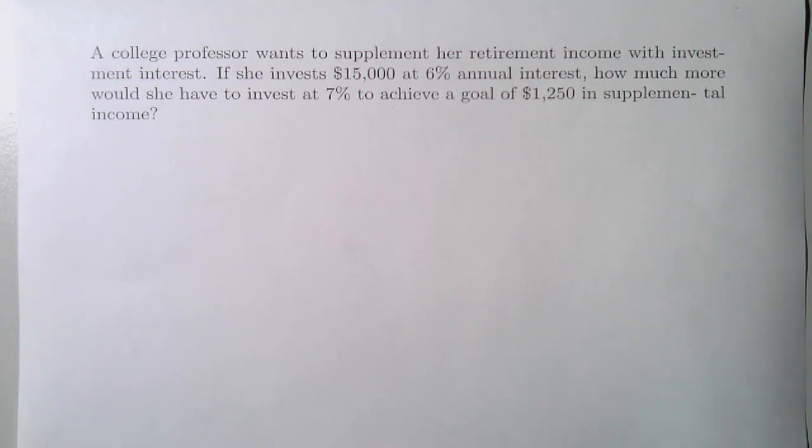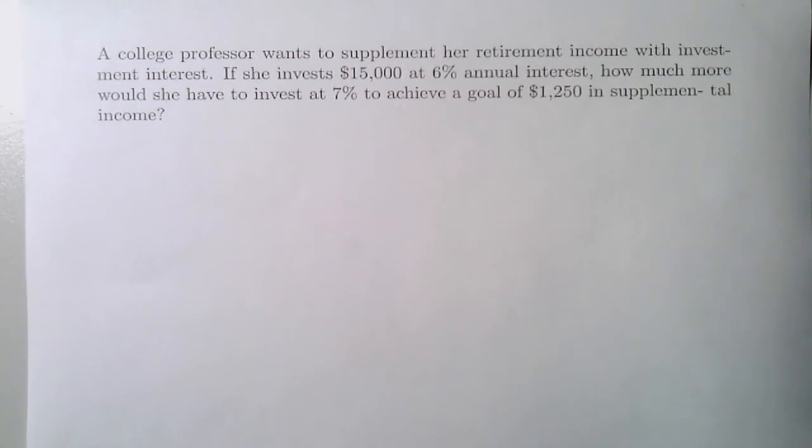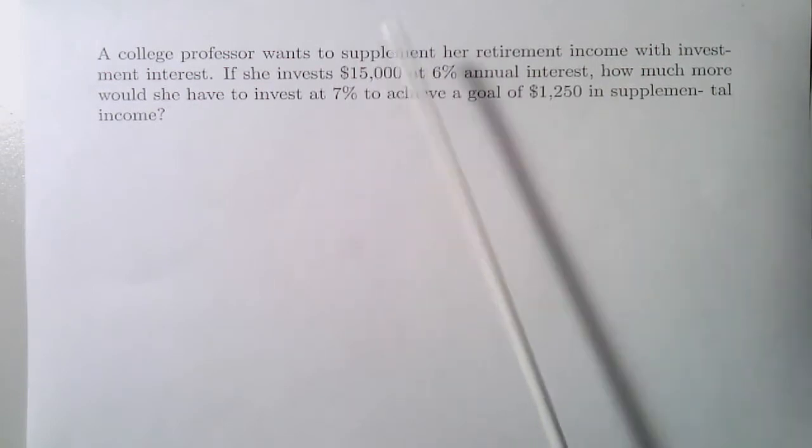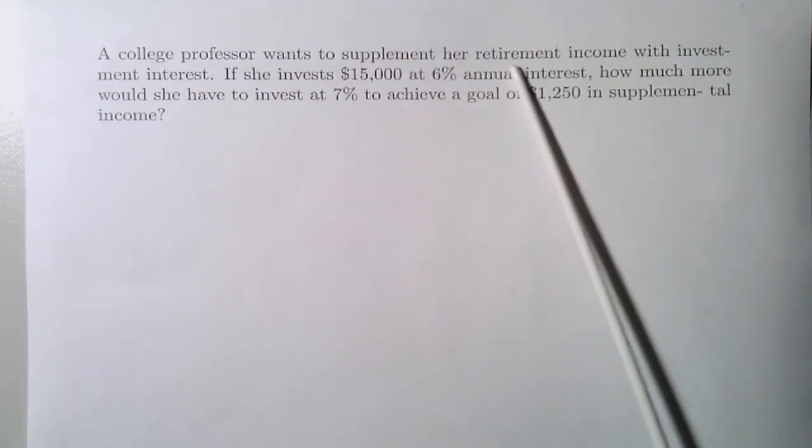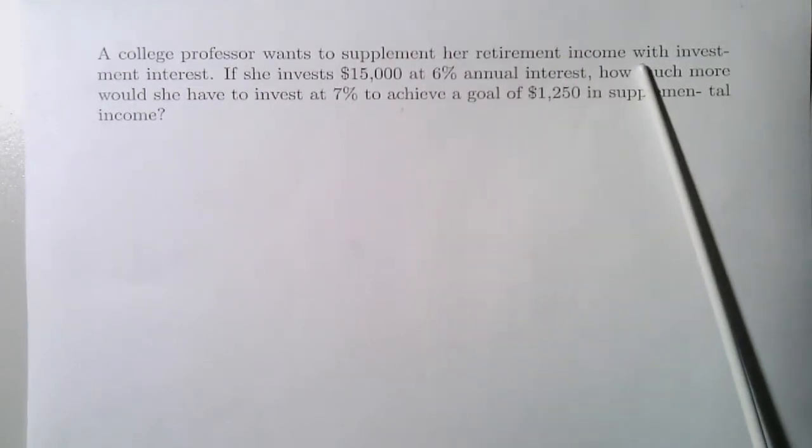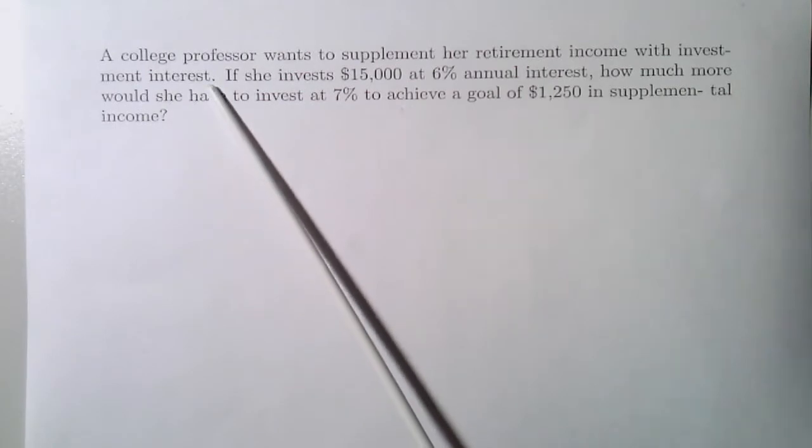In this video, we want to talk about the so-called investment problem. So let's take a look at a specific example to see how we're going to solve this kind of problem. Our college professor wants to supplement her retirement income with investment interest.